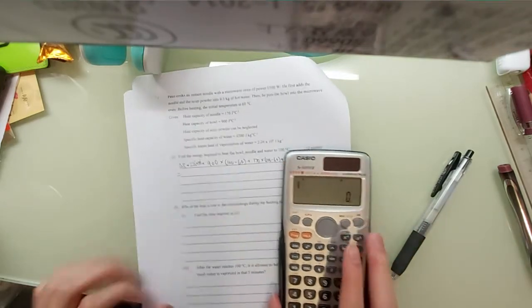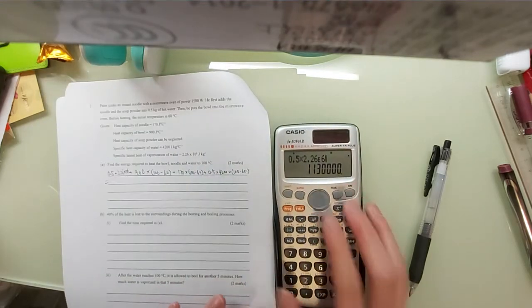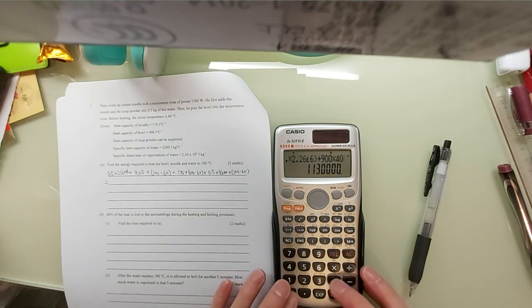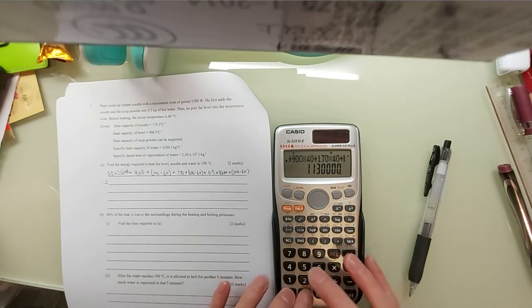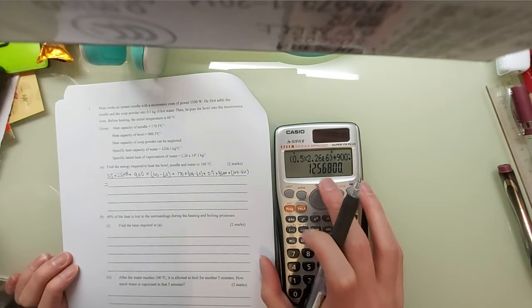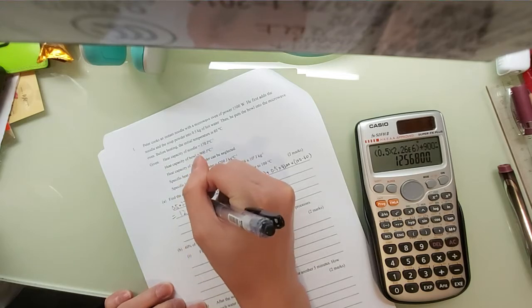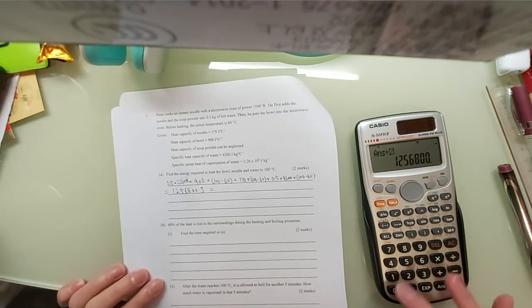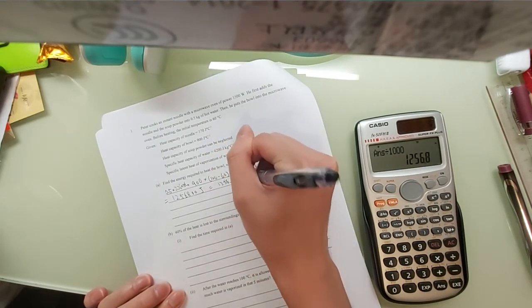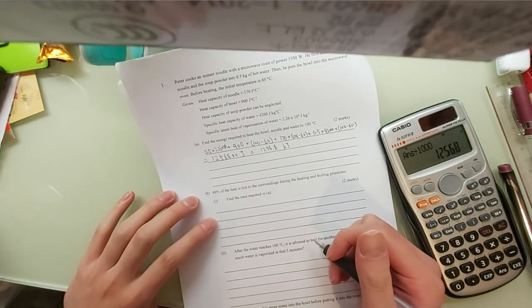That is indeed a lot. 900 times 40 plus 170 times 40 plus half times this thing times 40 is 1256800 joules, or 1256.8 kilojoules.